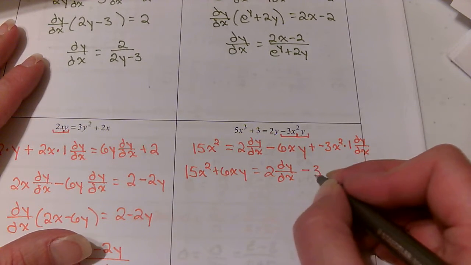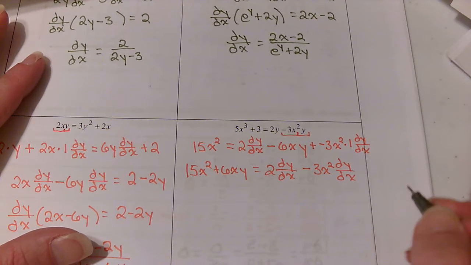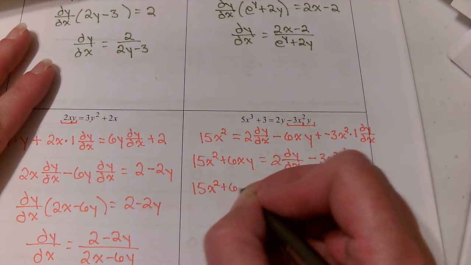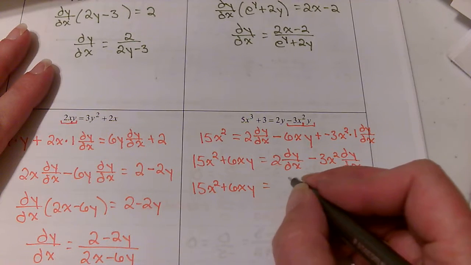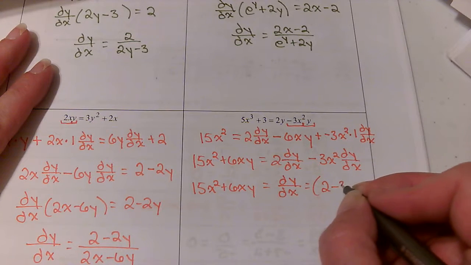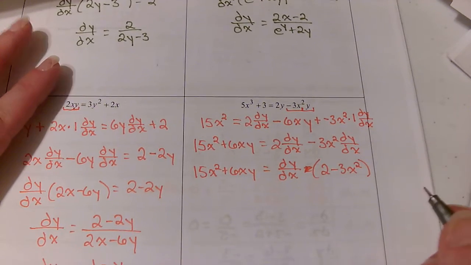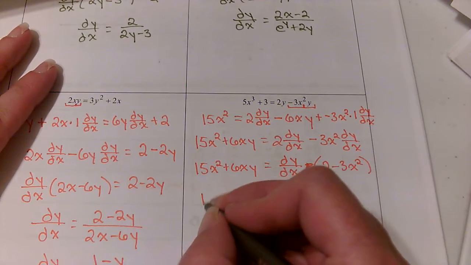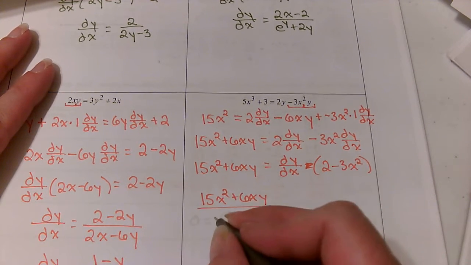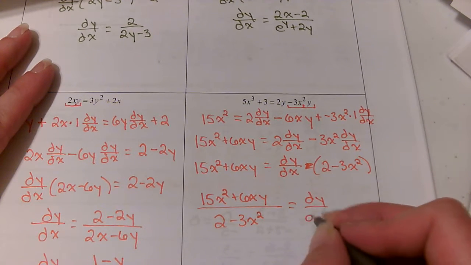That's going to be minus 3x squared dy/dx. And I can factor the dy/dx out from that side. So if I factor out dy/dx, I'm going to have 2 minus 3x squared. Whoops. That's a times. Gosh, I'm tired. Divide by that expression. Equals dy/dx.